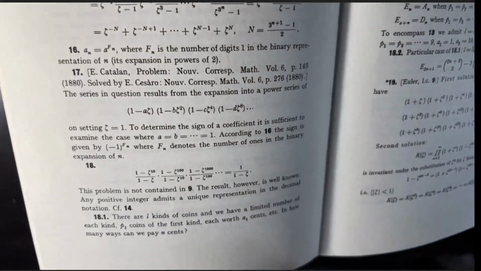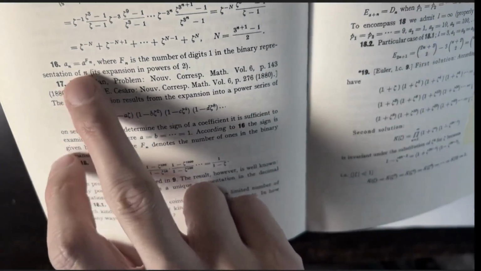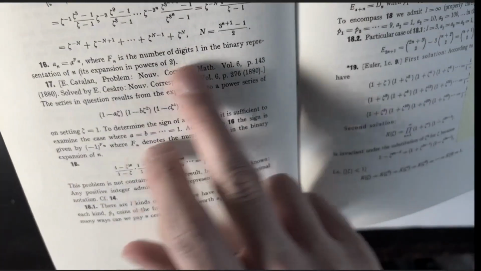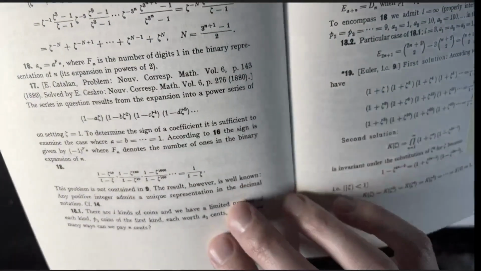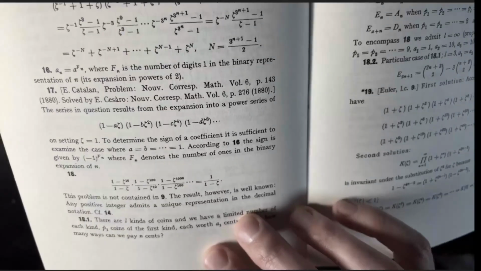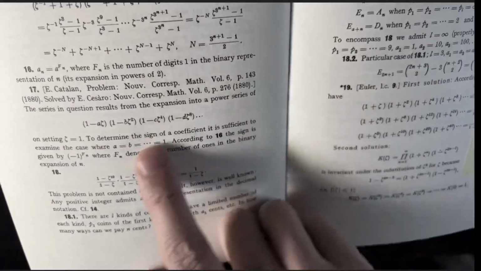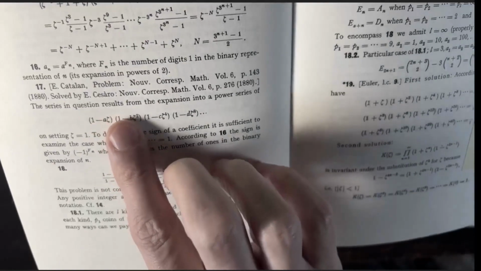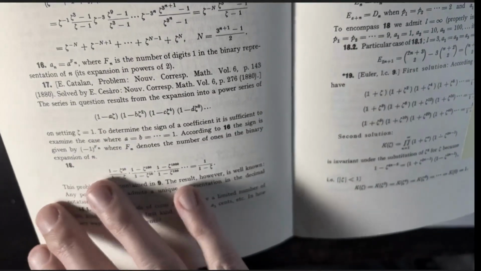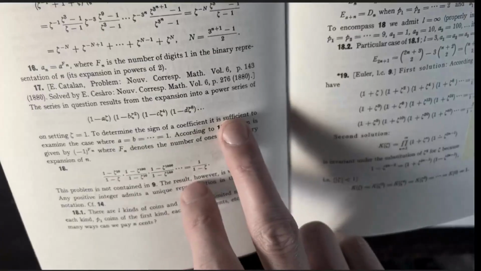All right, so I'm looking at 16. It's supposed to be Q to the Fn, where Fn is the number of digits 1 in the binary representation. Yeah, that's what I had said. Not bad. That was a neat problem. 17. Catalan solved by Cesaro. That's interesting. The series results from this expansion, and then just allowing it to be 1. That's really similar to the one that I had just looked at. Anyway, determine the sign.